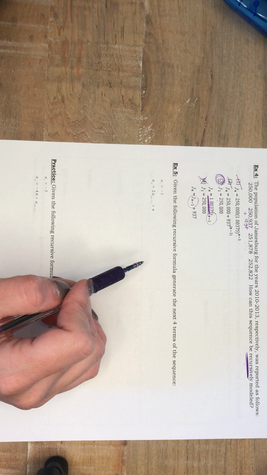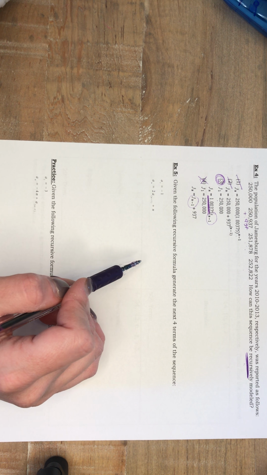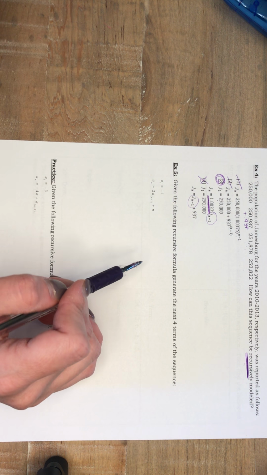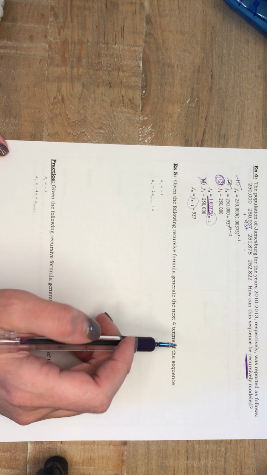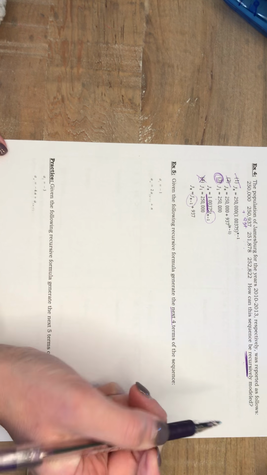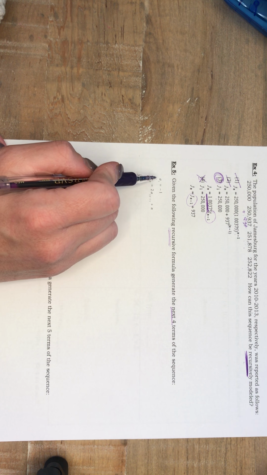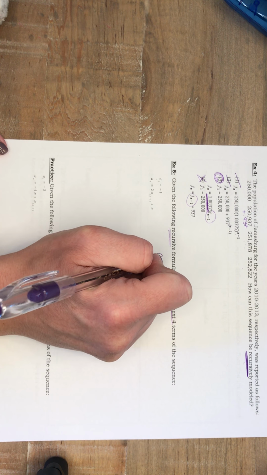Like if you don't understand the notations, then it gets super confusing. So if you understand what the notations are representing, then it's just kind of being cautious and careful and plugging them into the right spot and calculating. All right, so generate the next 4 terms. They already gave you the first term because this is a recursive formula. So they're already giving you a sub 1 equals -1. So I'm going to write that down.